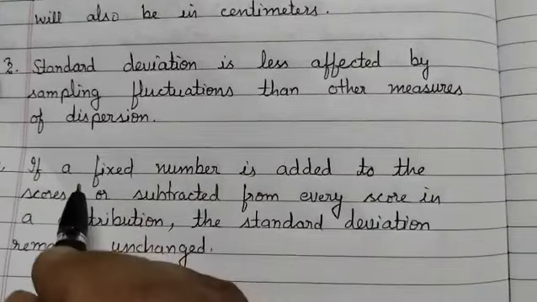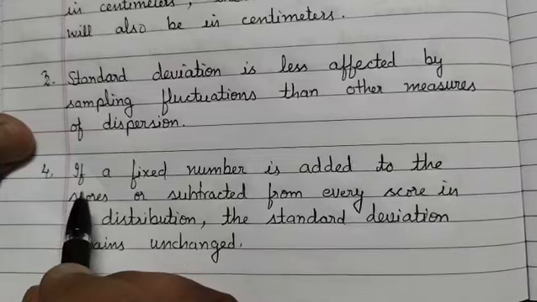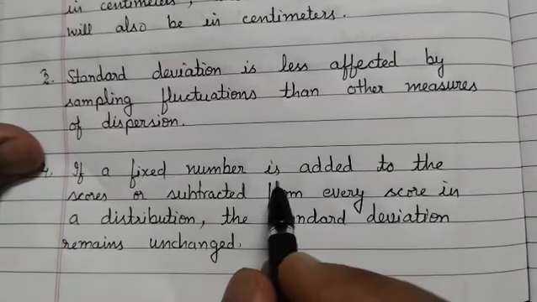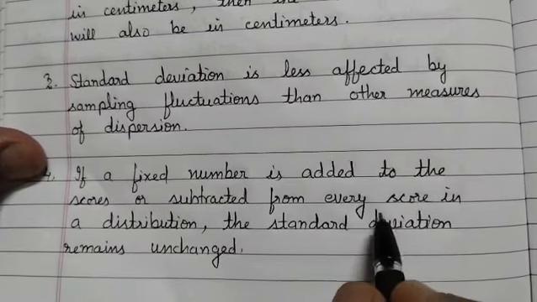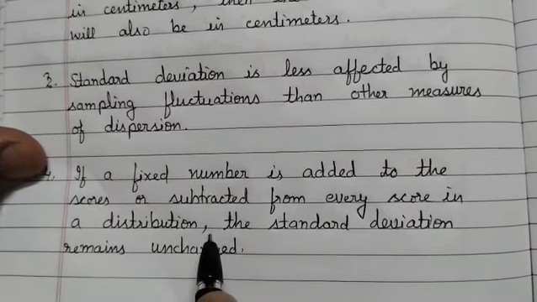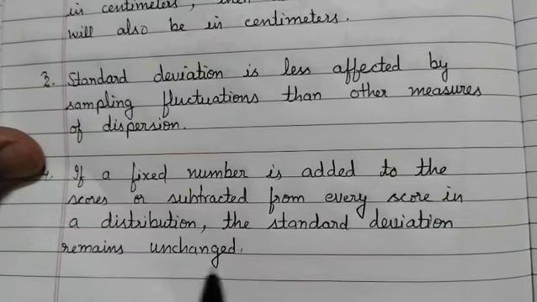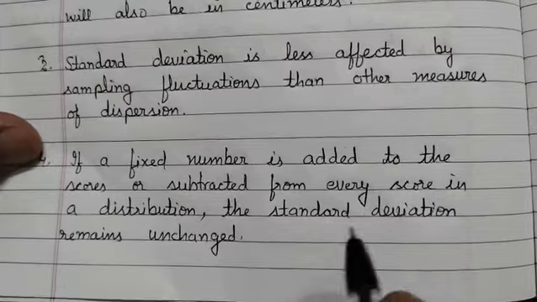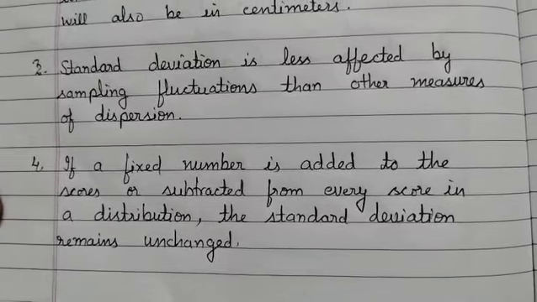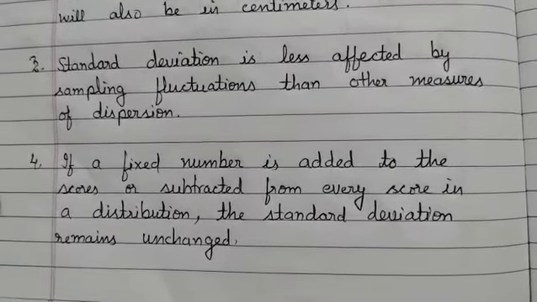Fourth property of standard deviation, if a fixed number is added to or subtracted from every score in a distribution, the standard deviation remains unchanged. So whether some number is added or subtracted, the standard deviation will remain as it is.